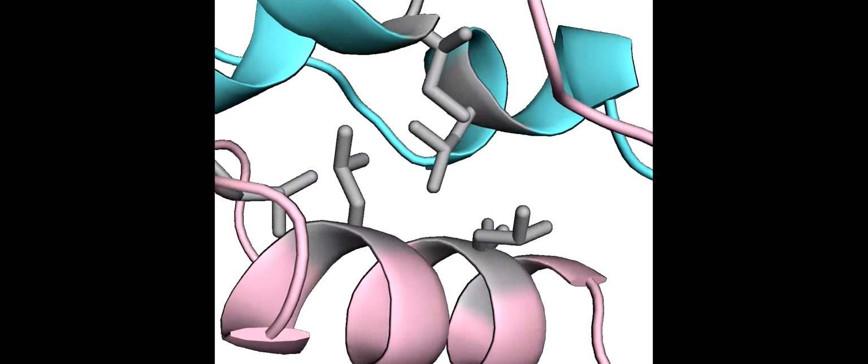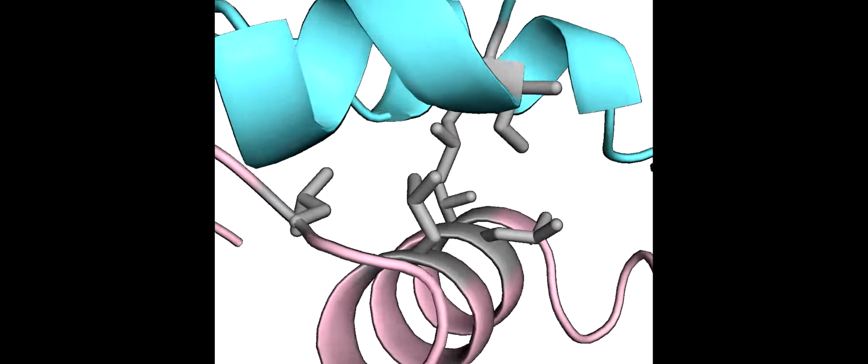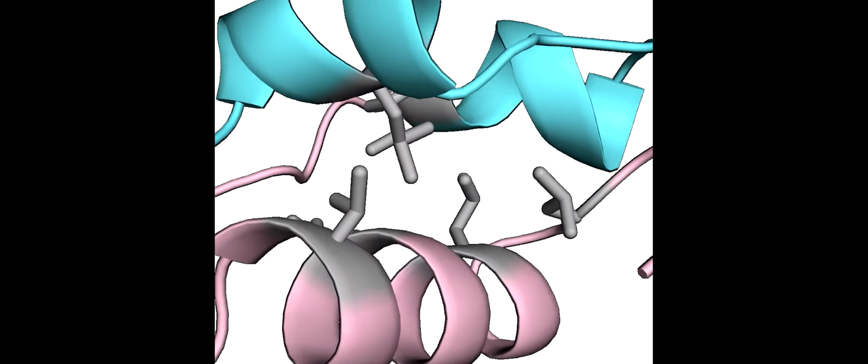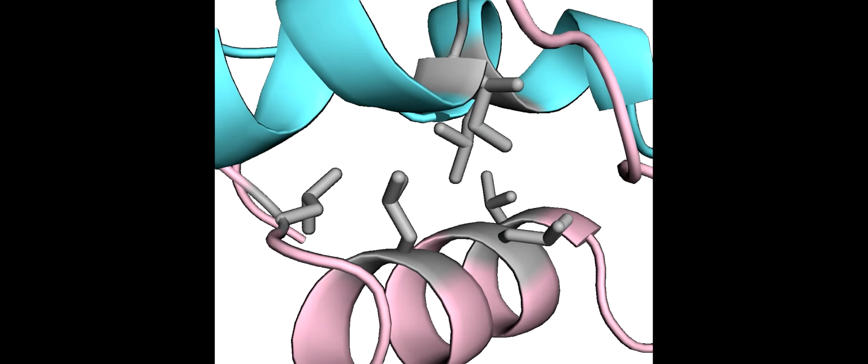Another feature that's important for joining together these two chains is that the hydrophobic residues, shown here in gray, are clustered on the interior of the protein. This makes perfect sense because this is a soluble protein. It's going to be transported through your bloodstream. So the hydrophobic residues are clustered at the interior so they don't interact with water. This also helps bring stability to the interactions between these two chains.